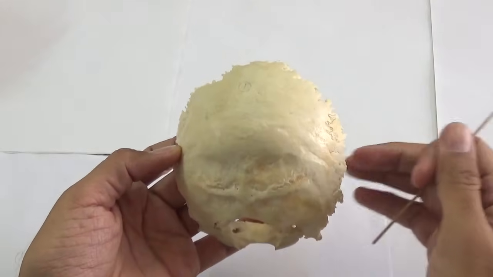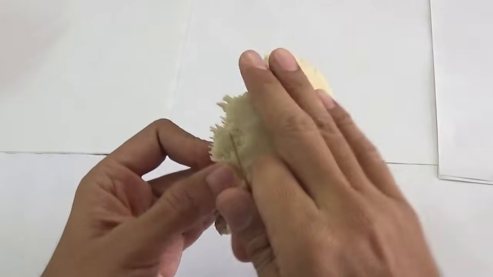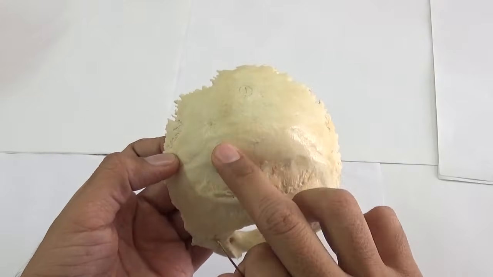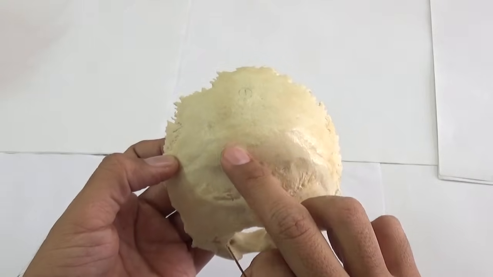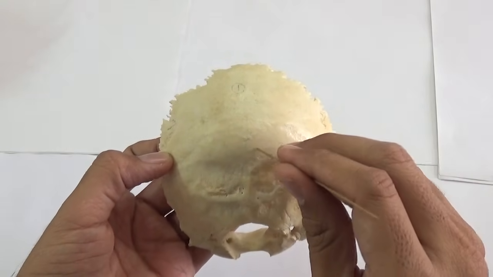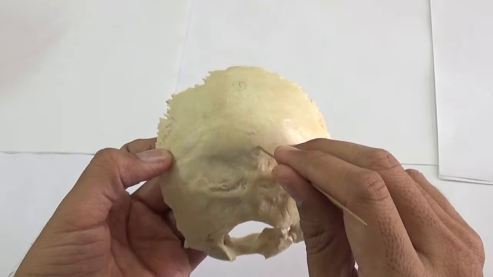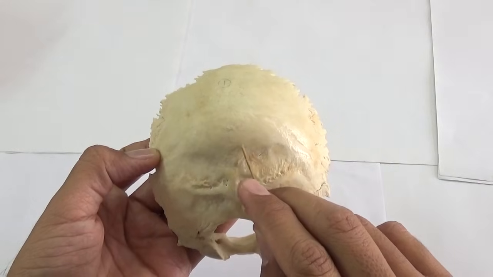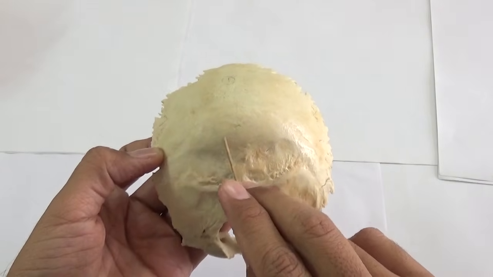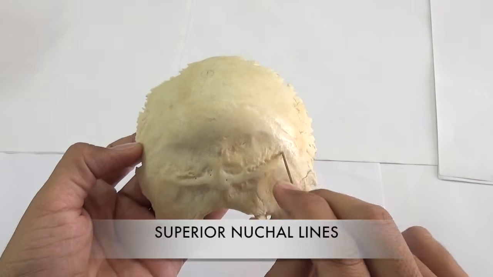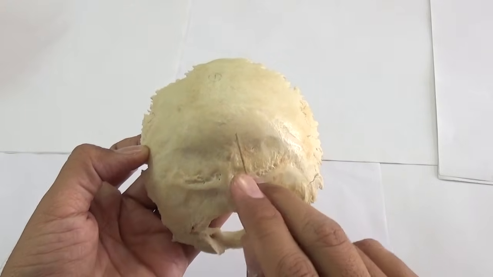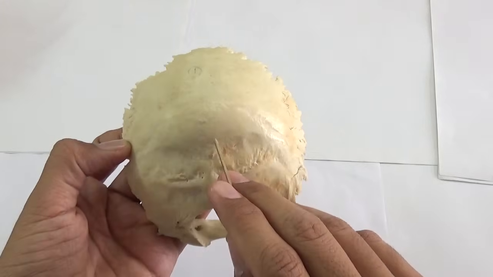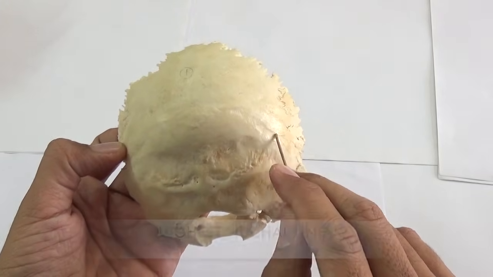Let's see first the external surface. It is quadrilateral in outline and it is convex. Near its center it shows a protuberance. This is termed the external occipital protuberance, and the highest point of this external occipital protuberance is termed the inion. From inion, two arched lines run from medial to lateral. These are termed the superior nuchal lines. Two other faint lines also run arching upward from medial to lateral. These are termed the highest nuchal lines.